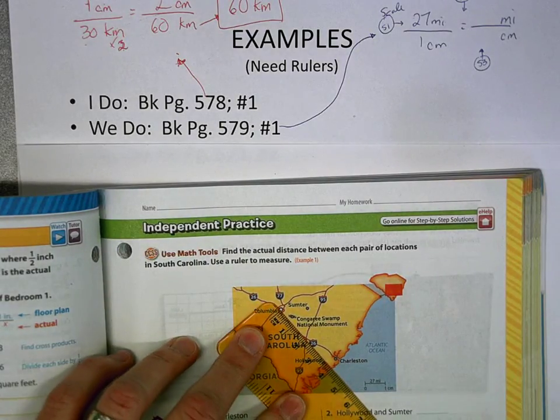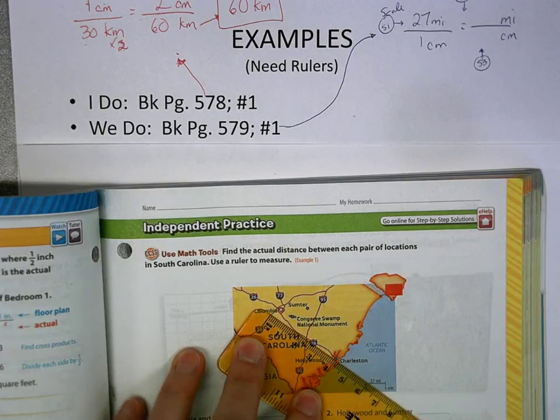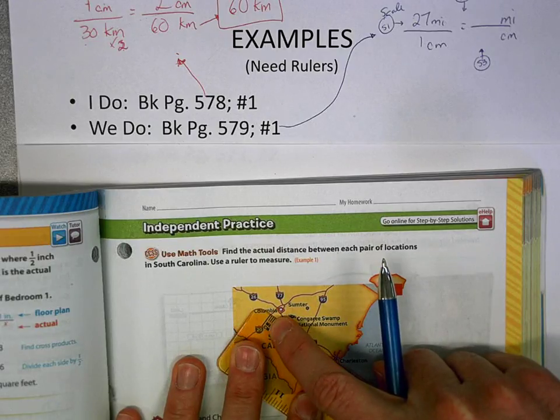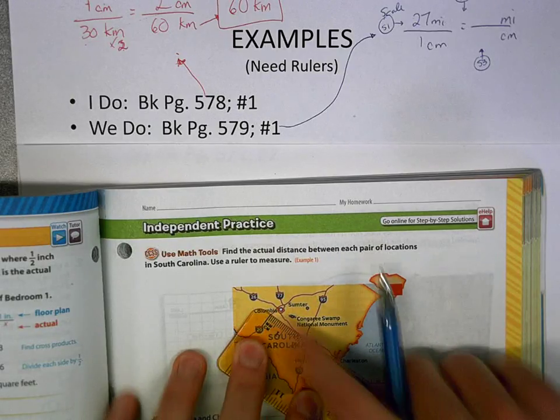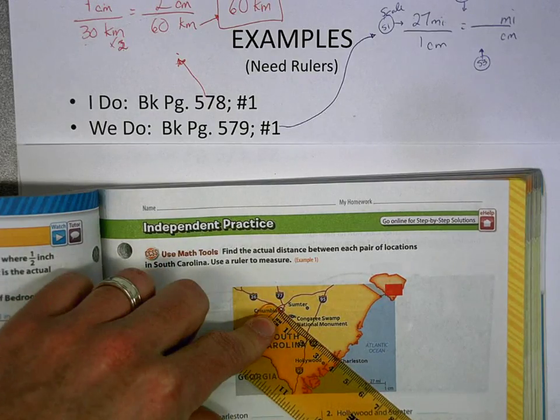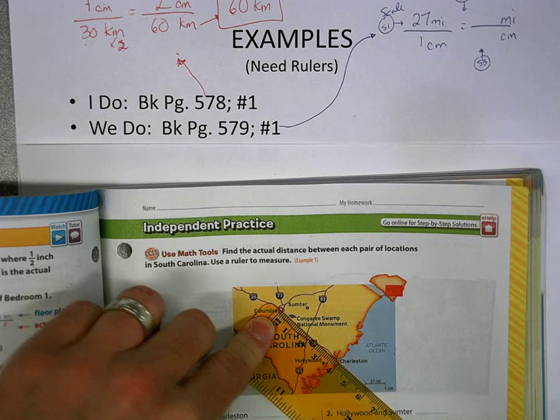I'm going to rotate my ruler. Now be careful. People usually rotate their ruler and go, oh yeah, it's 4. But look what just happened when I rotated it. This side came off. So you need to make sure that 0 stays on your starting point, okay, and your ruler goes directly to that next one.